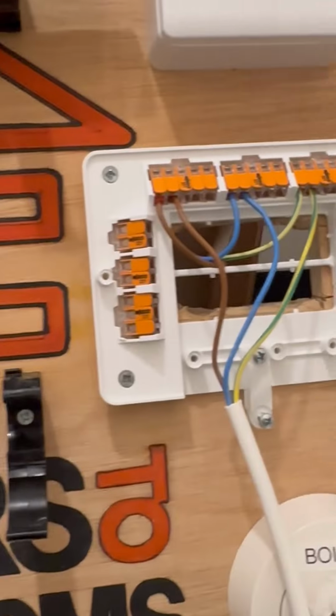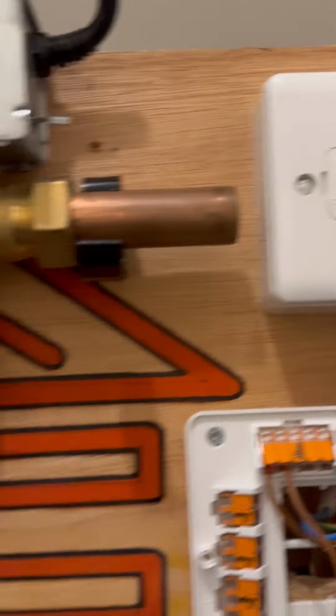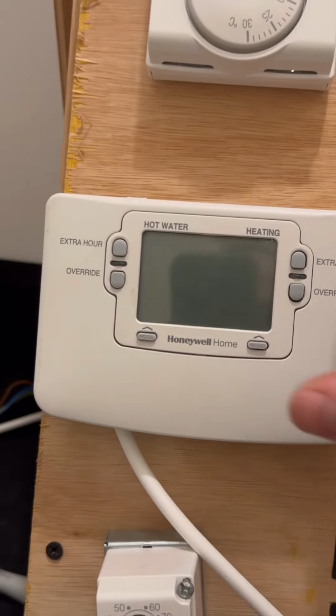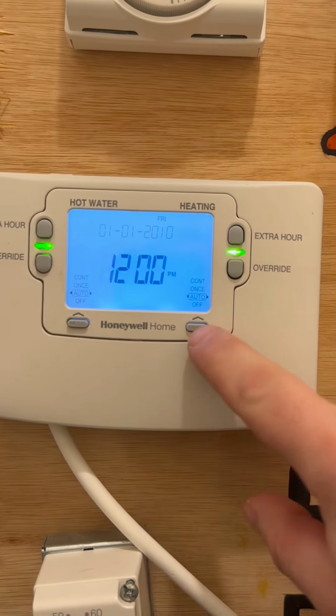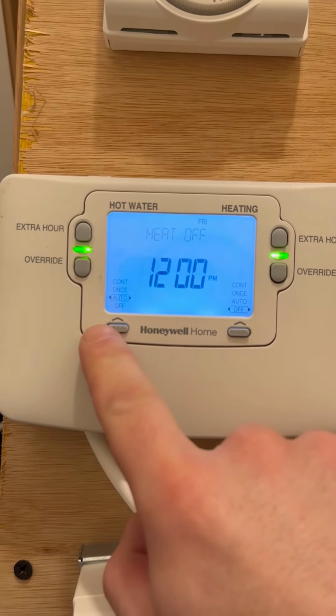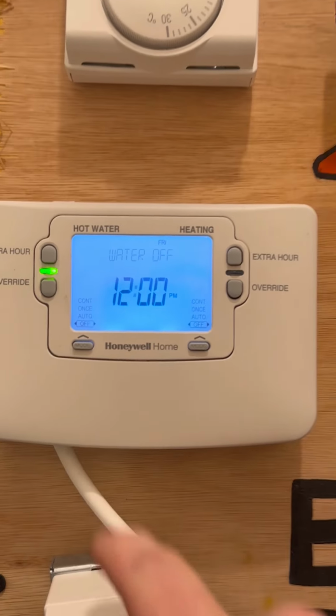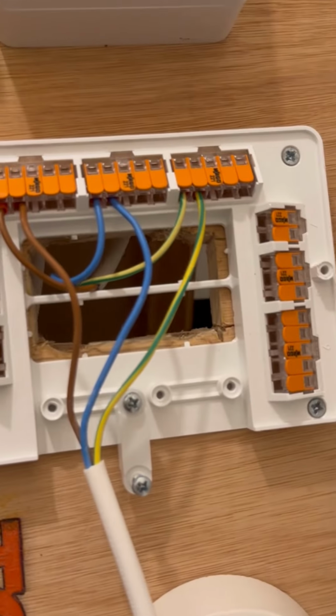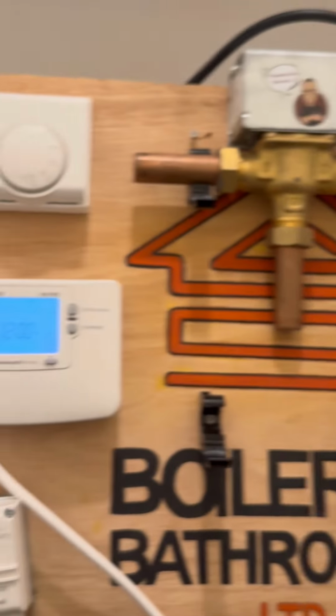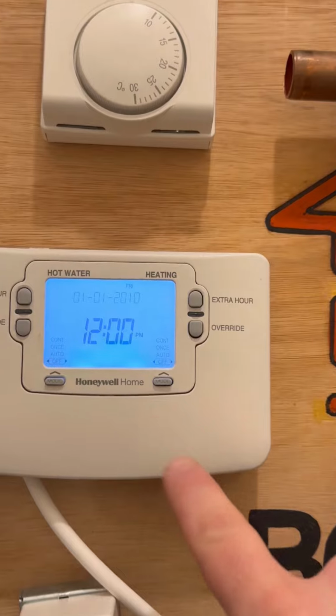So with that in there like that, live, neutral, earth, we'll turn that on, power to that. So from here, let's turn the power back off.